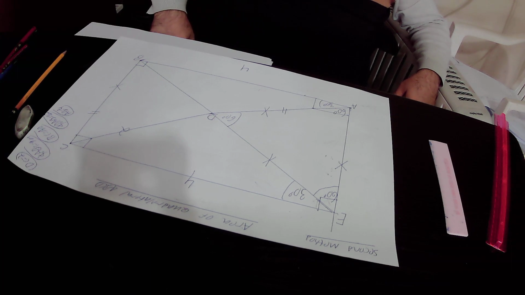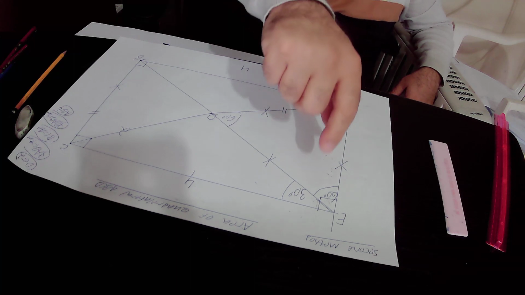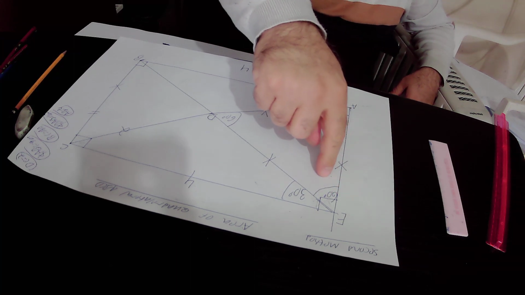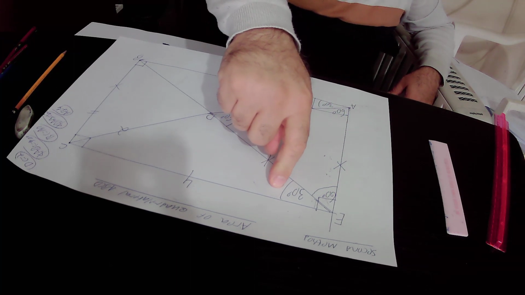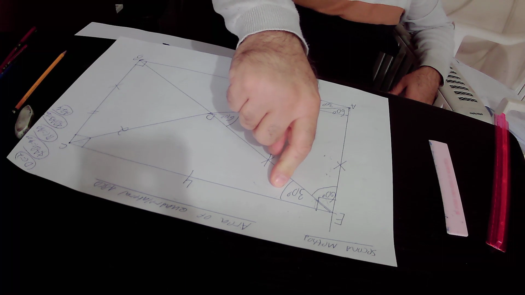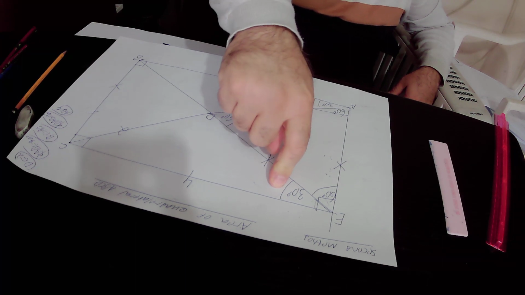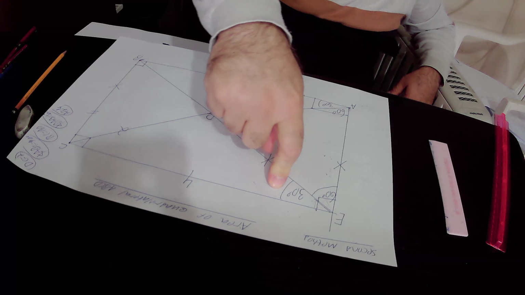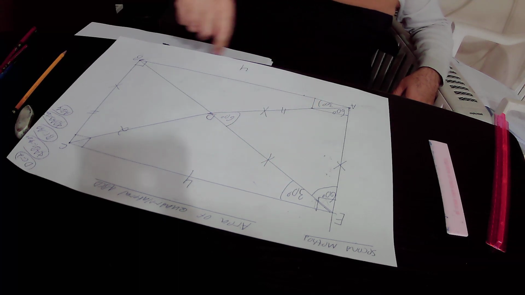Okay? If we subtract 60 degrees from 90 degrees, we will get this angle, angle DEC, that will be equal to 30 degrees.